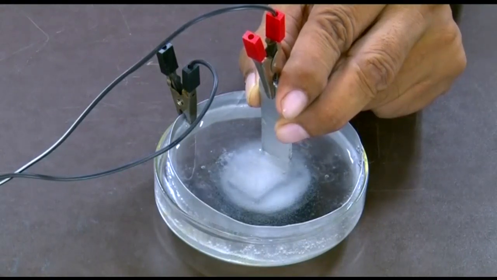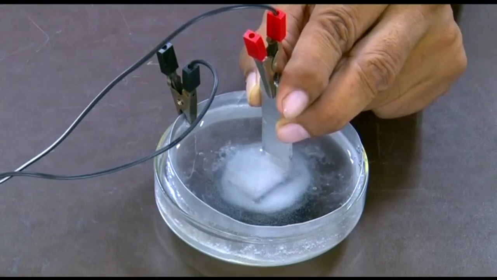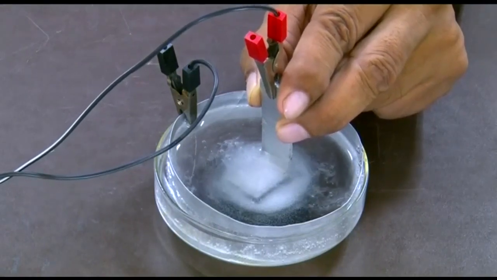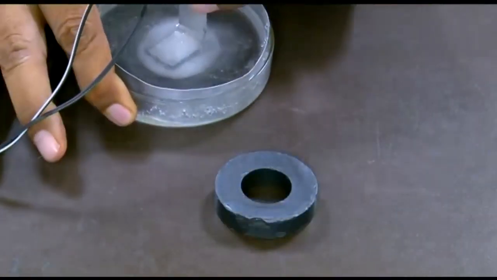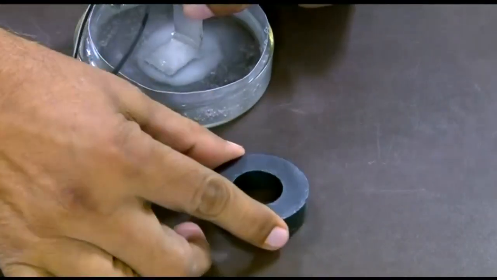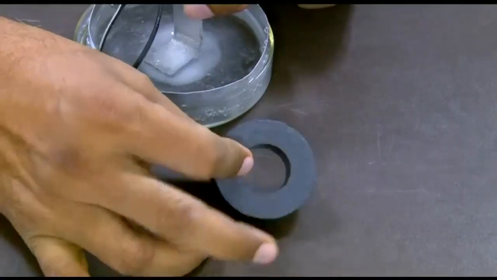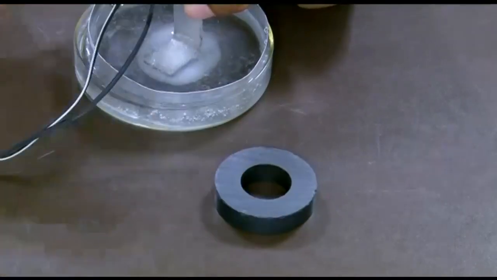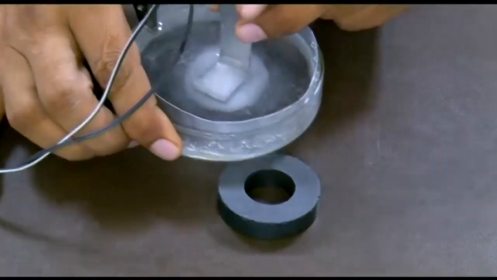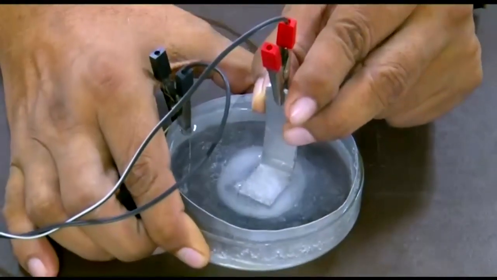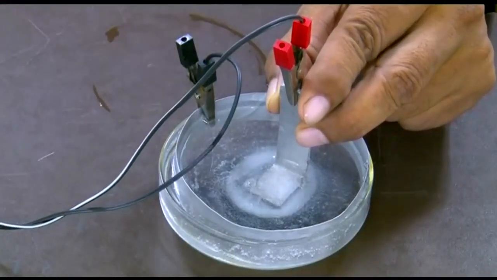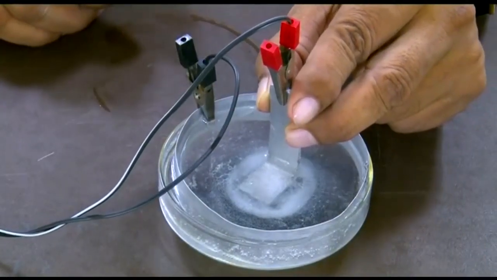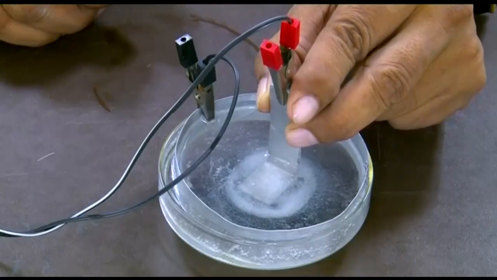Now let me reverse the magnet. So I put it off, take it down, reverse the magnet. So the polarities are different now. Put it back on the magnet and put the power on. Look at the water surface.